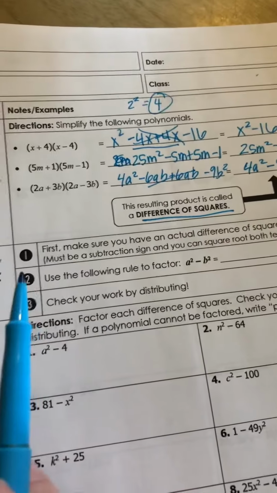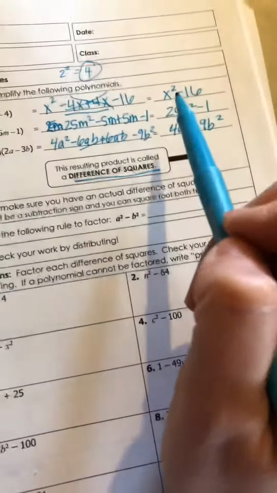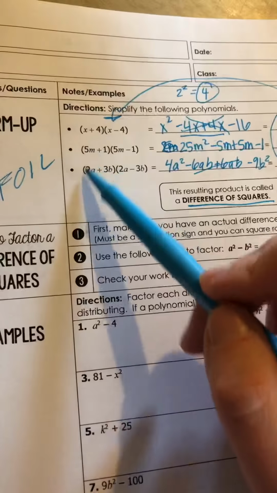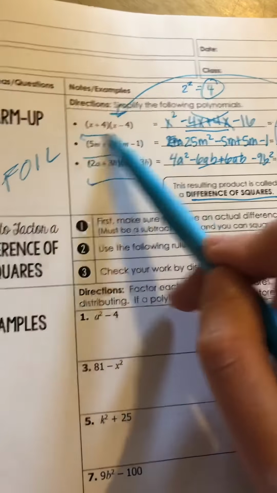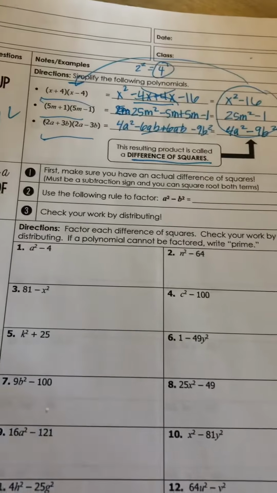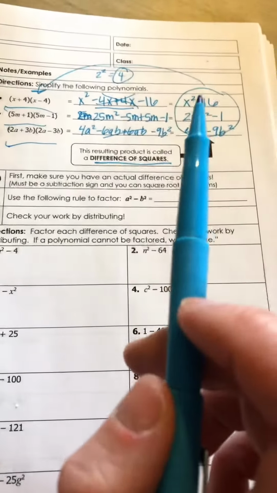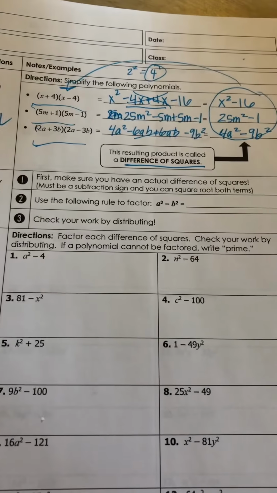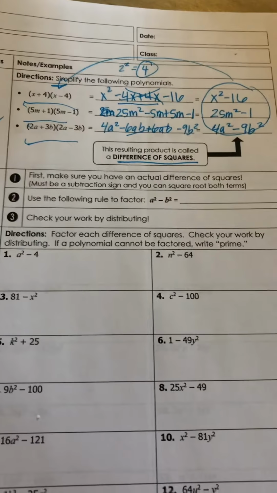When we factor these, we go from this to this. That's what we want; we want the simplified form as our answer. Here are our steps. First, make sure you have an actual difference of squares. Check that both of your terms are perfect squares and that there's a subtraction sign. Use the following rule to factor.